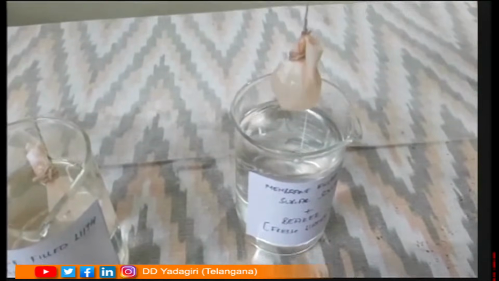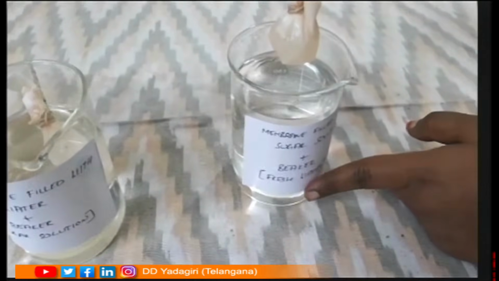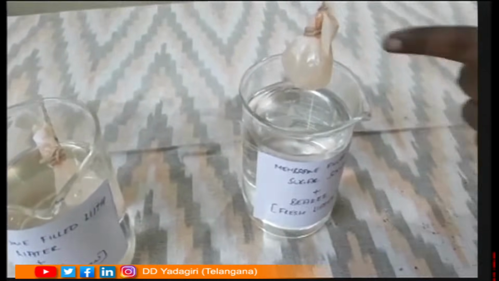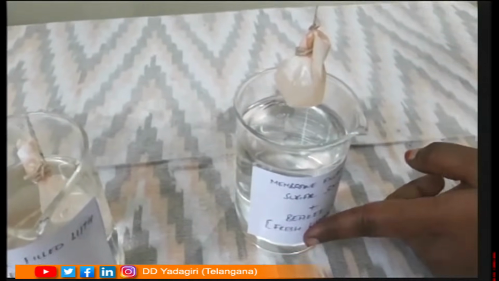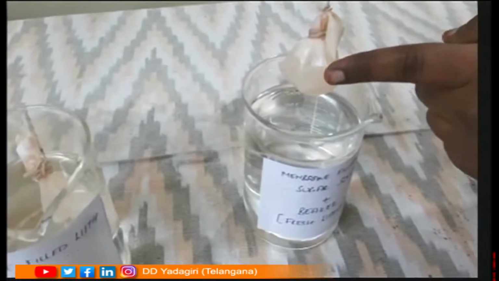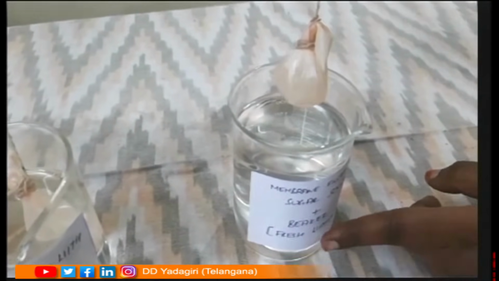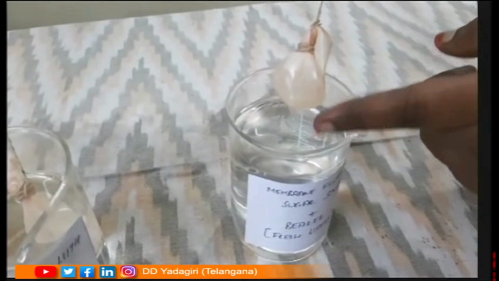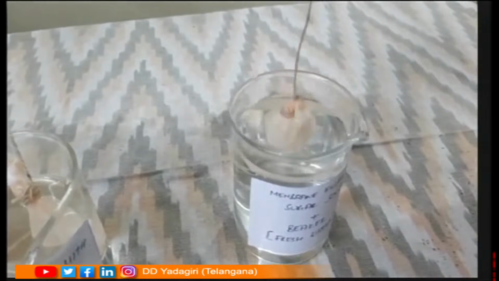Children, we have filled sugar solution in the egg membrane and the beaker with fresh water. You can see there is an increase in the size of the egg membrane. That means water from the beaker has entered into the egg membrane, that is, the sugar solution. So there is a movement of water molecules from lower concentration to higher concentration, right?